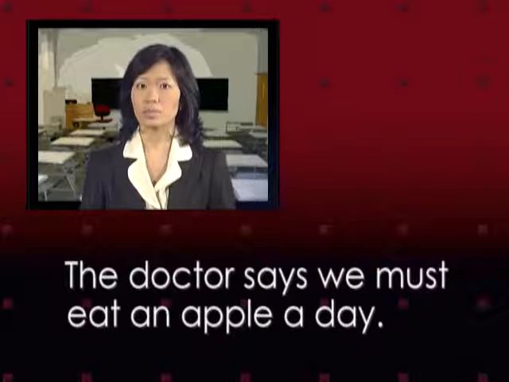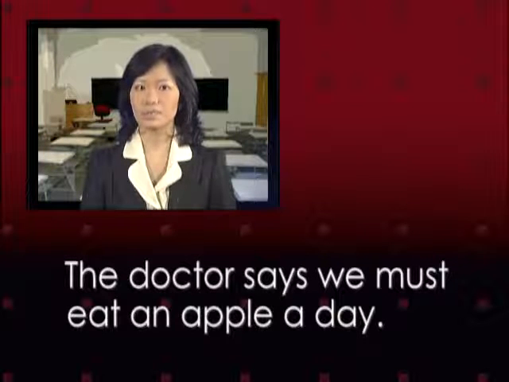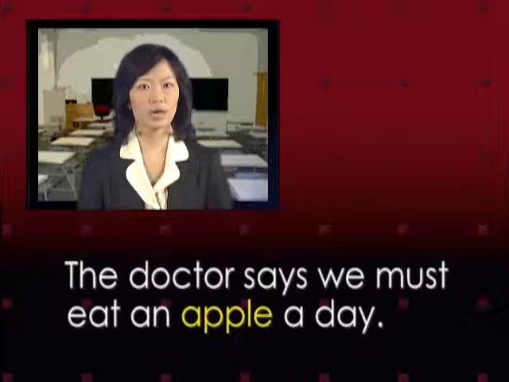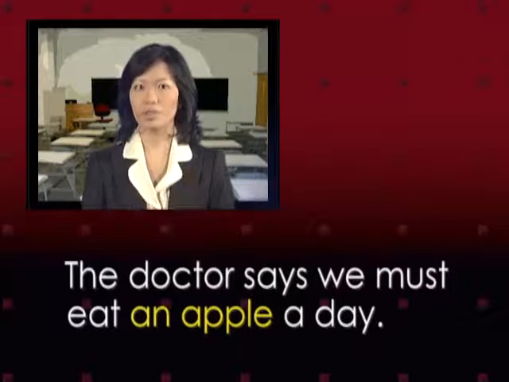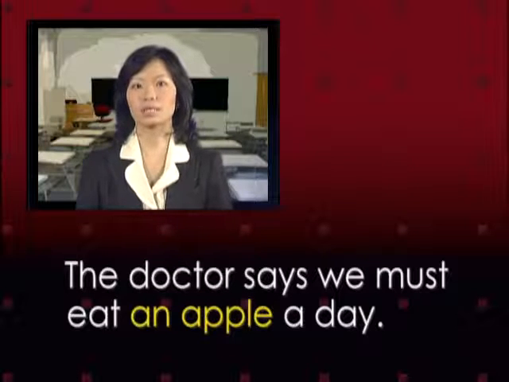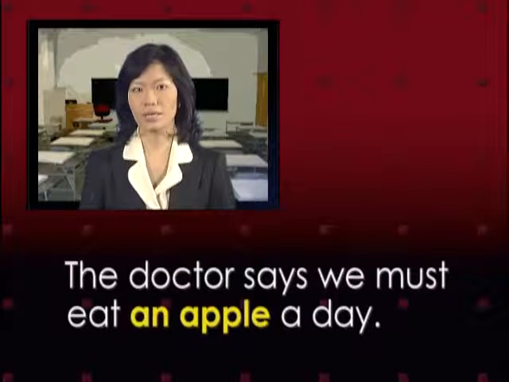Now let's look at countable nouns that start with a vowel. Let's take the word apple. The doctor says we must eat an apple a day. Since apple is a countable noun that starts with a vowel, we use the article an before it.